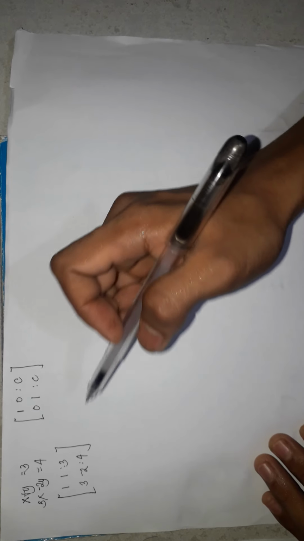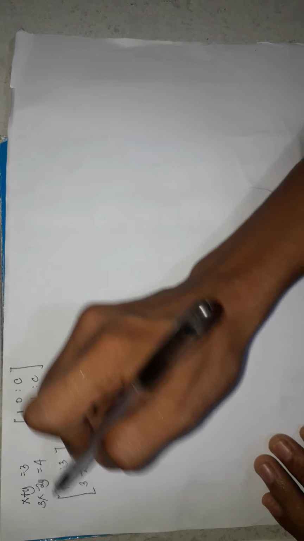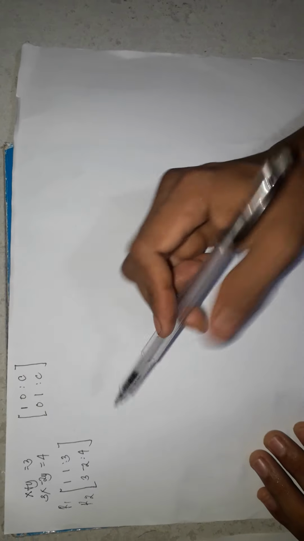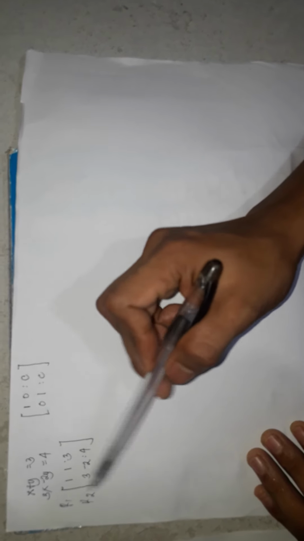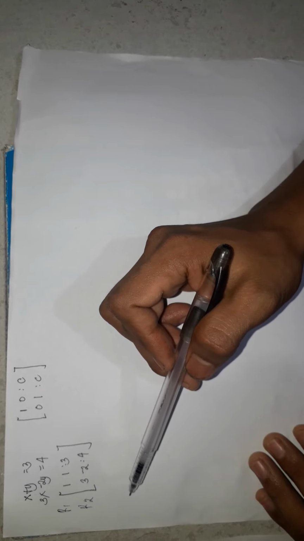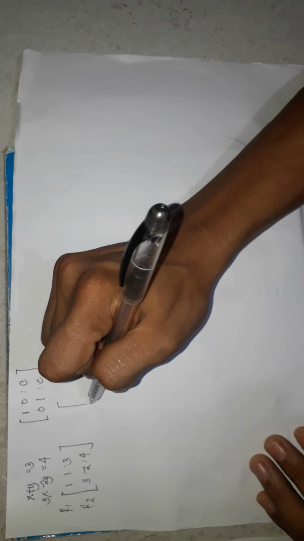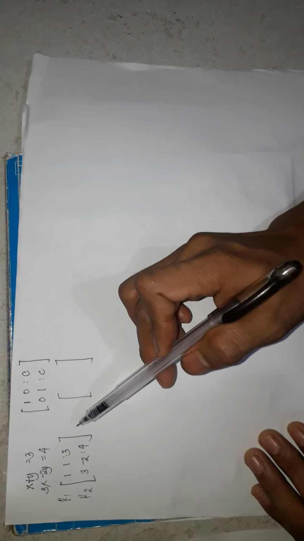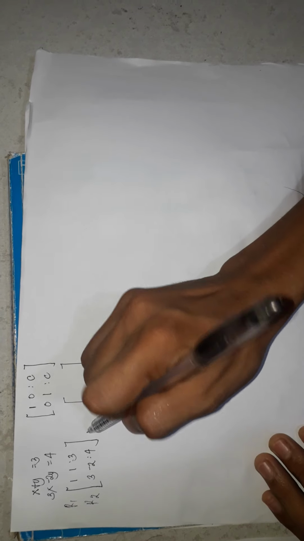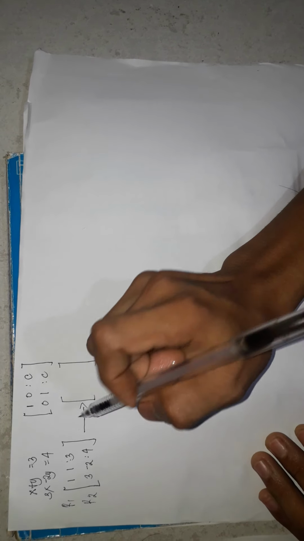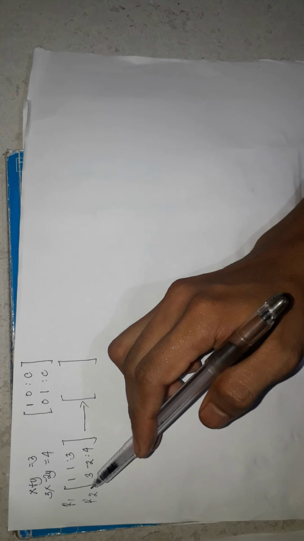May I remind you that this is our row 1 and this is our row 2. These are the two rows that we are going to use in operating the systems of equations. First, we transform this second row into the form 0, 1. How are we going to do that? Of course, let's use the elementary row operations. So we manipulate R1 and R2.